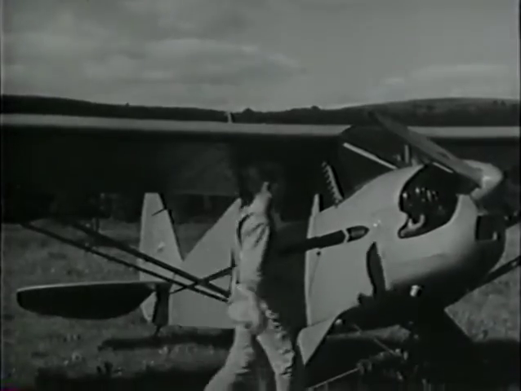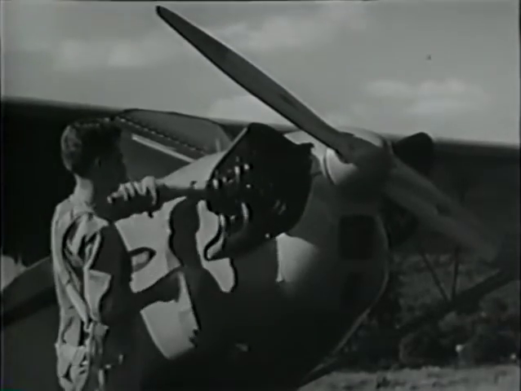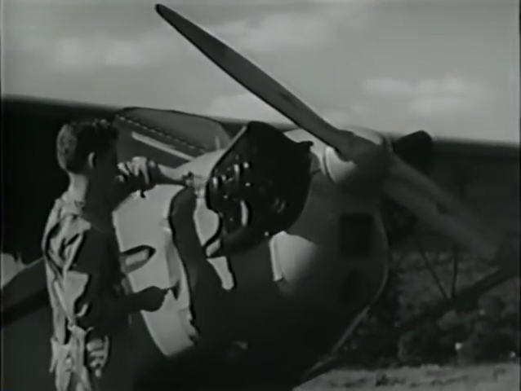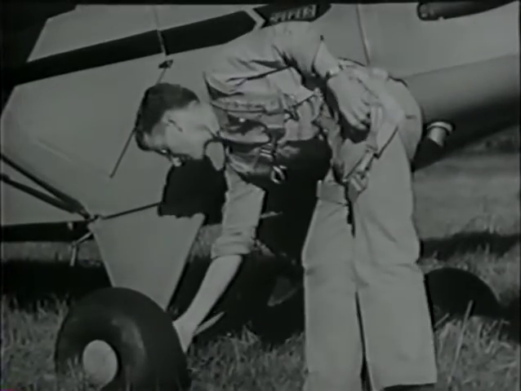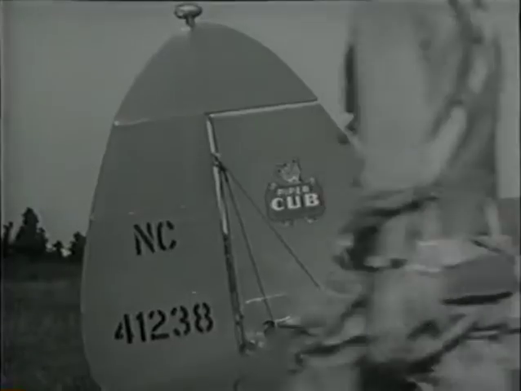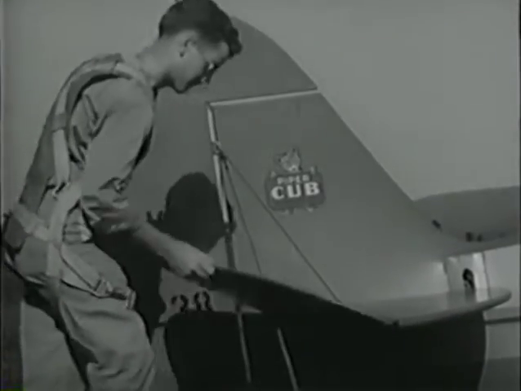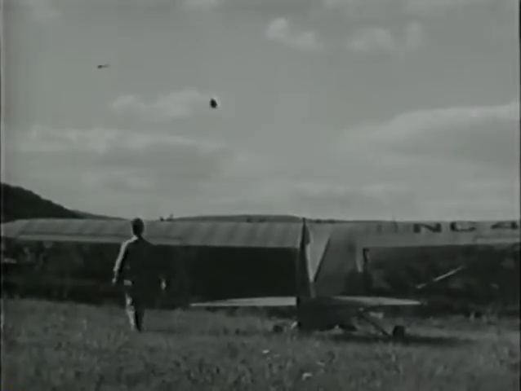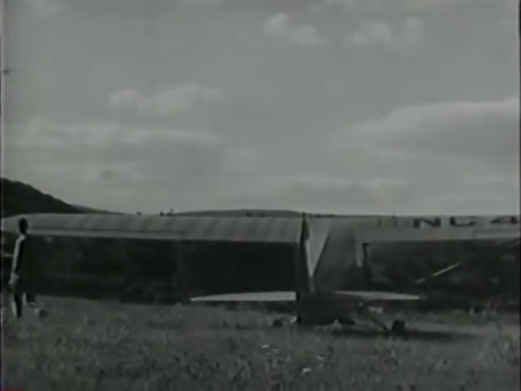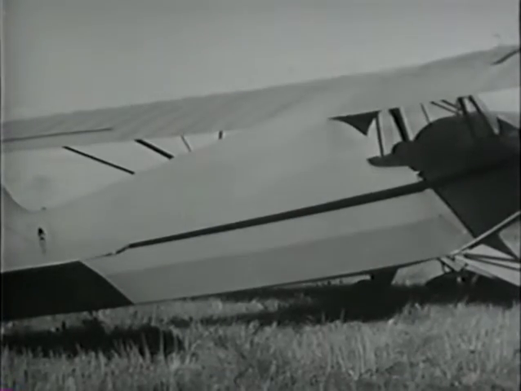An airplane has 5 major parts: the engine, the landing gear, tail surfaces, wing, and the fuselage.